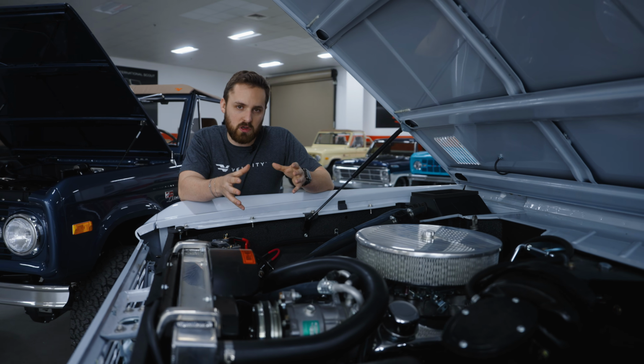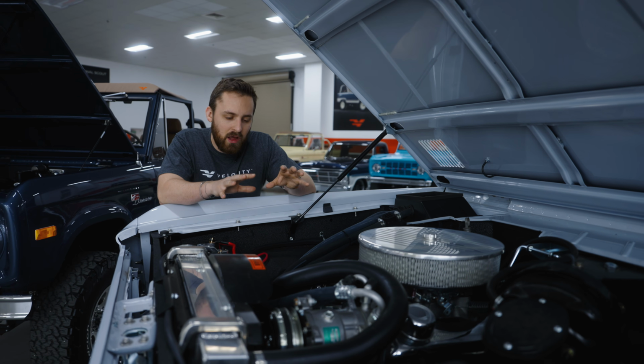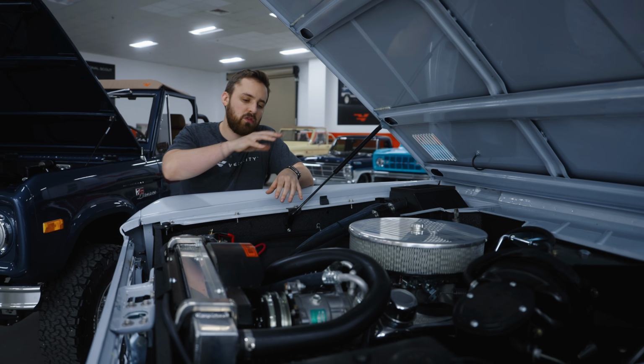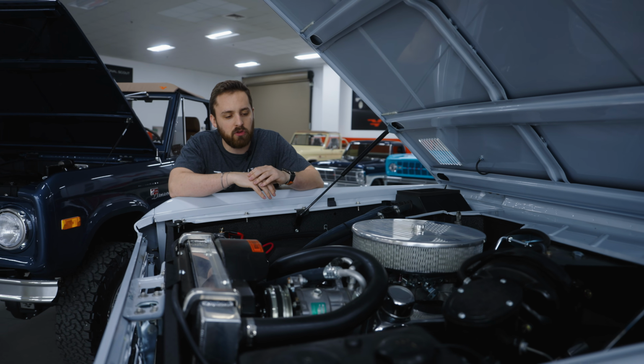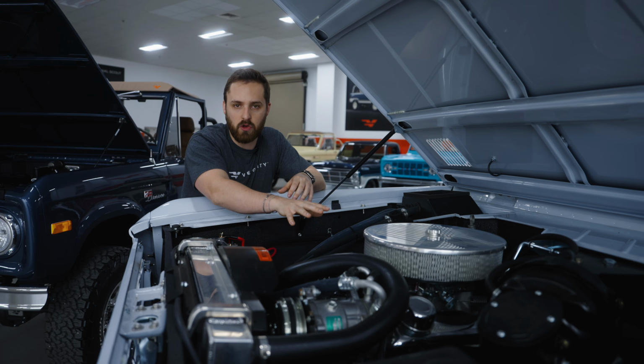Long-term cost, though, is also something that you've got to consider. So we touched on reliability. If there are more reliability problems on the 302, if there's regular servicing that you're going to have to do, that may in turn over a longer period of time affect the cost.